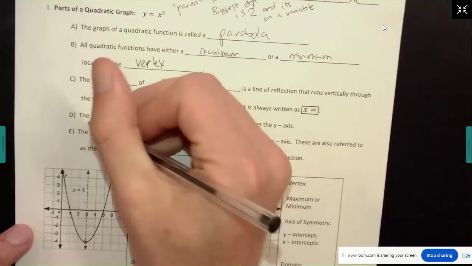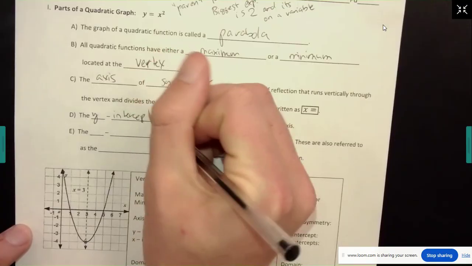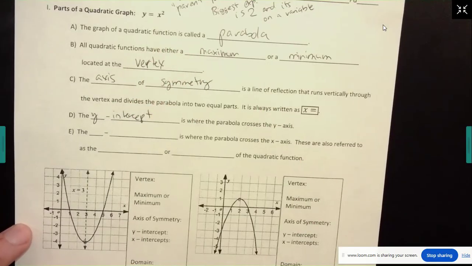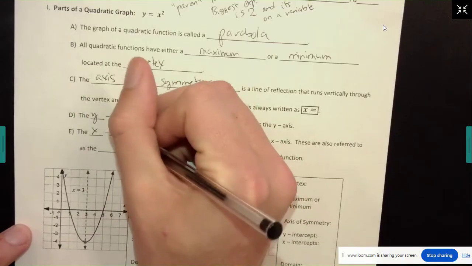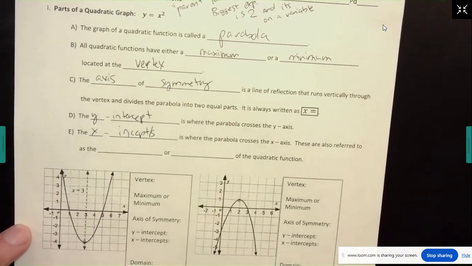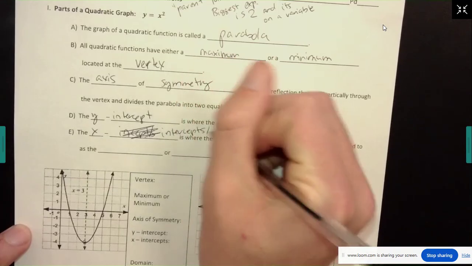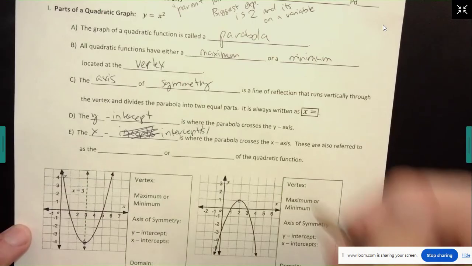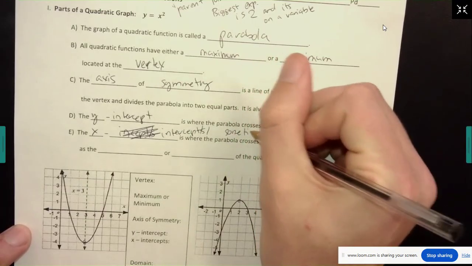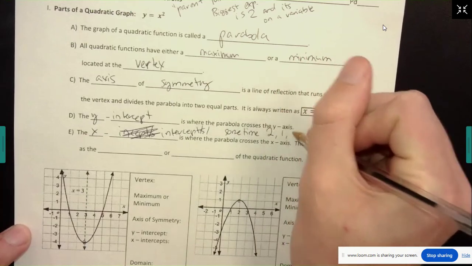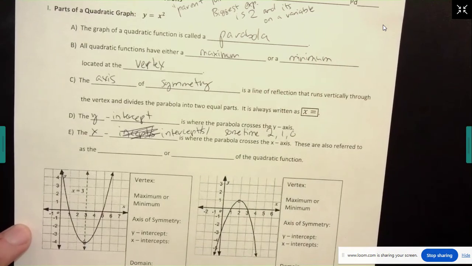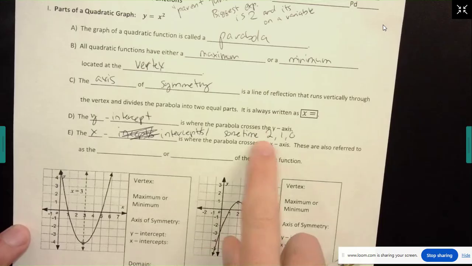So we have the y-intercept, and that's wherever the graph crosses the y-axis. And I have x-intercepts. Sometimes it's 1. Geez, I did not spell that right. All right, there we go. All right, sometimes 1, 2, or 0. Okay, so you have some options. We'll get to the zeros later in this class, but for now, it's just going to be 2 and 1.